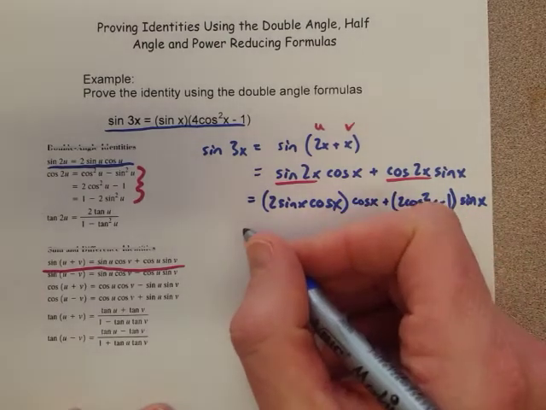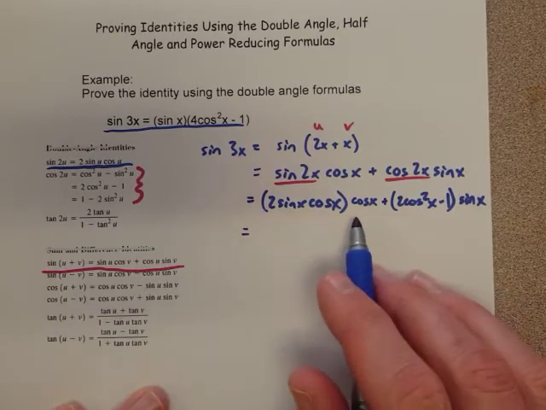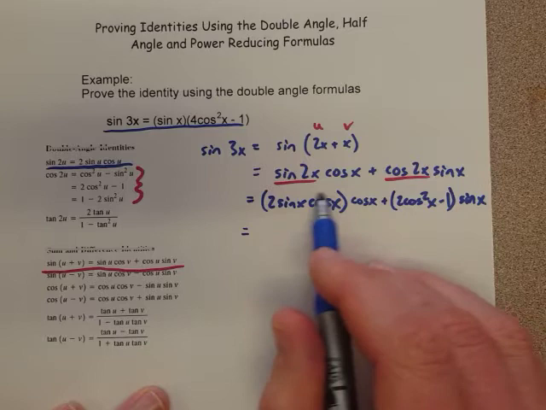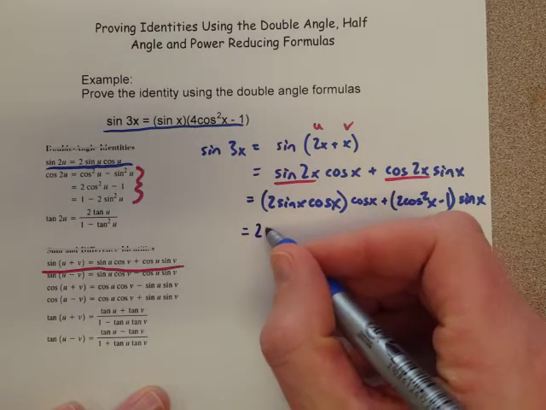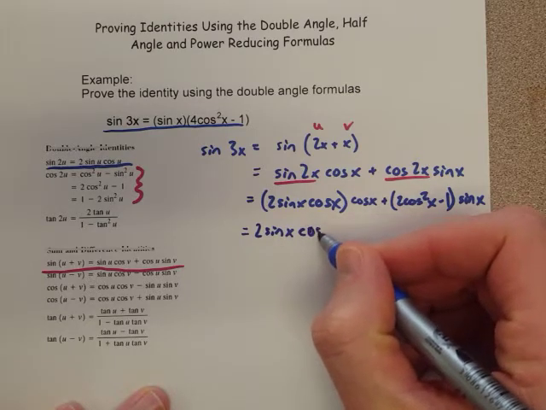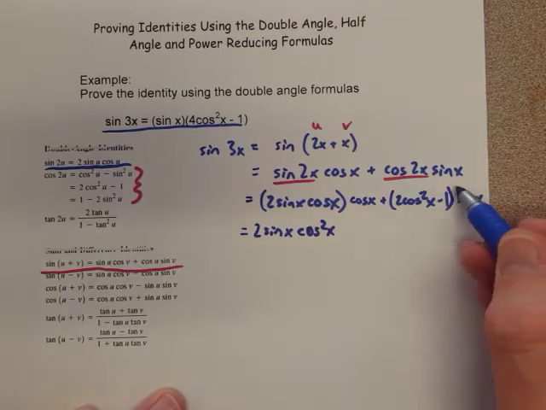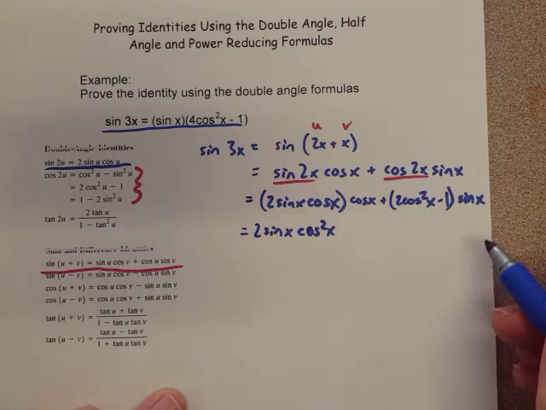But anyway, now that we have that, I want to go a little bit further in terms of simplifying this stuff. Now, since this is all multiplication, we don't distribute it, we just do these two multiplied together. So that first piece is going to be 2 sine x, and then we're going to have cosine squared x in that part. For over here, we actually do have to distribute this sine, because you'll notice that there's a subtraction in the middle there.